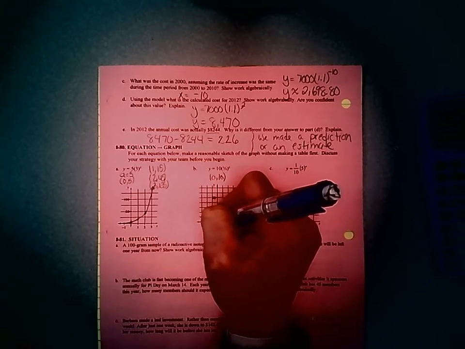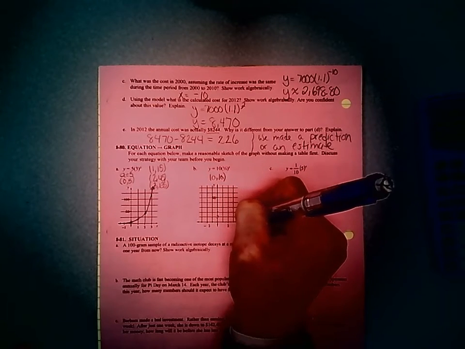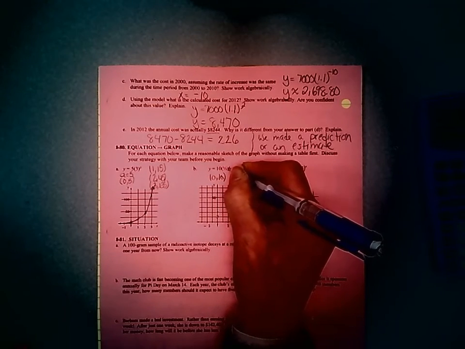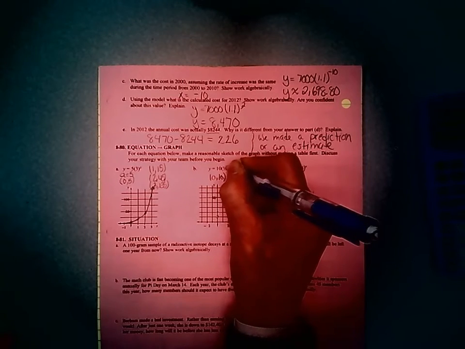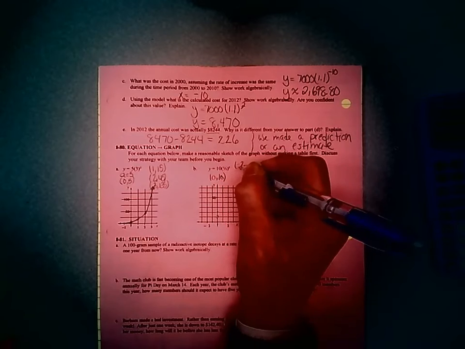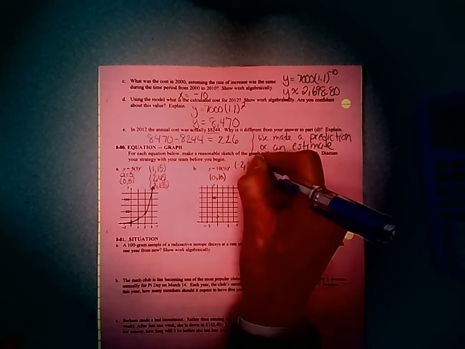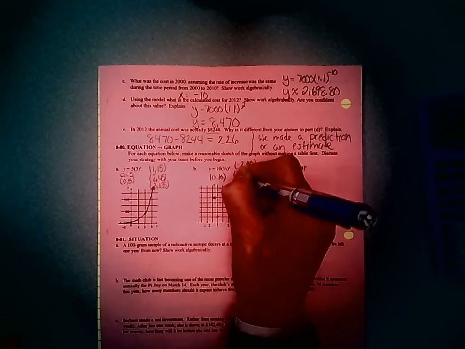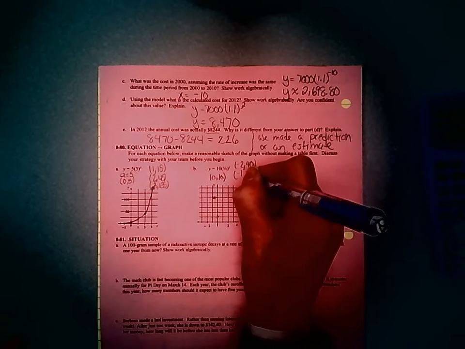I'm going to do -2, -1 because I know I've got to come down here and then these are going to get really small because it is a decay model. So if I do -2, 1/2 to the -2 is 2 to the second, so 4 times 10, and I get 40. If I put it to the -1, I get 2 times 10 for 20, right?